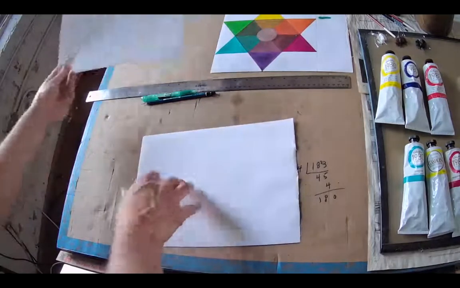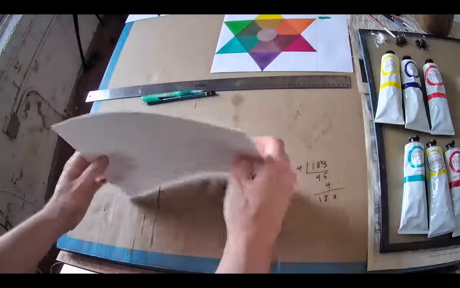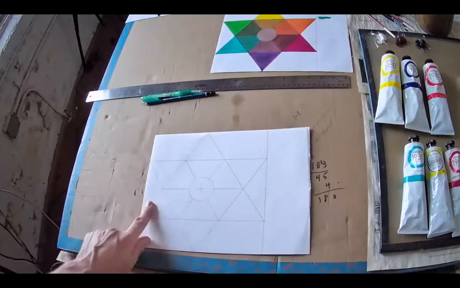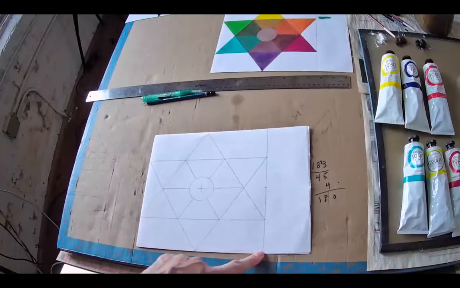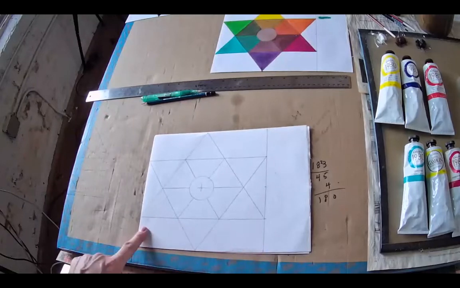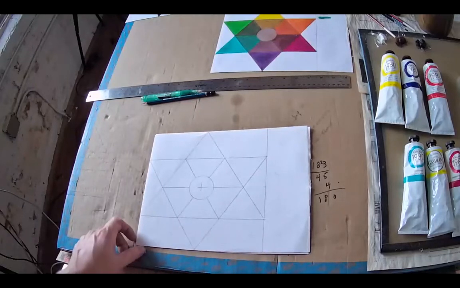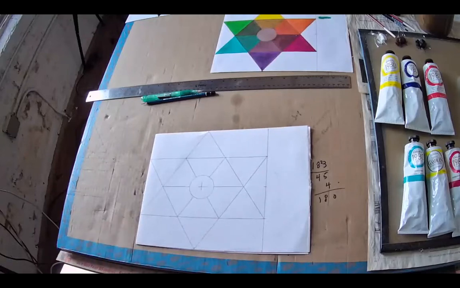So what we want to do is draw this color star by first establishing a square within our rectangle. And by the way, I'm going to demonstrate this, but I will also post on Blackboard a PDF with very detailed instructions. But I'll show you how to do it for now.